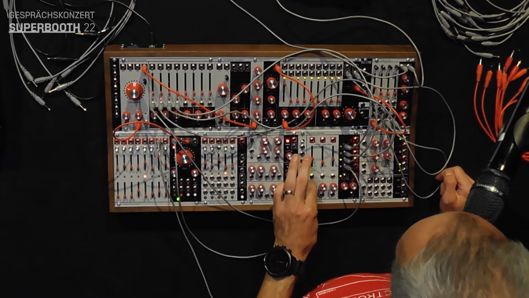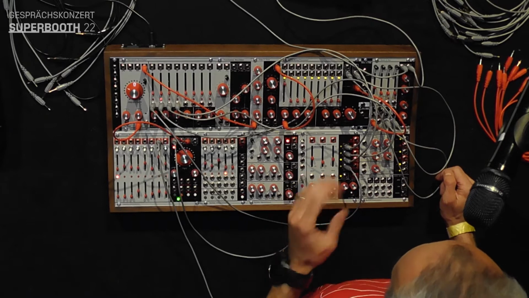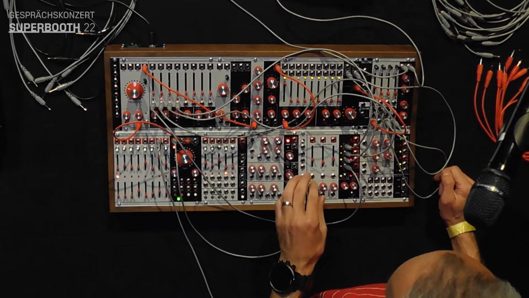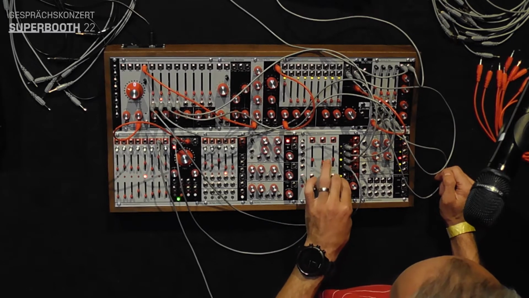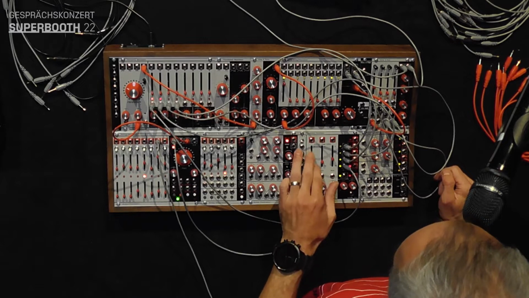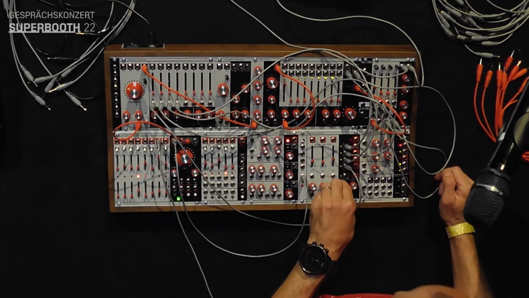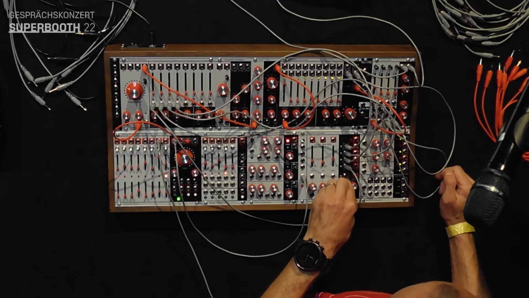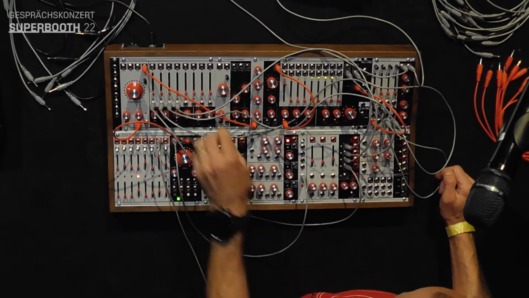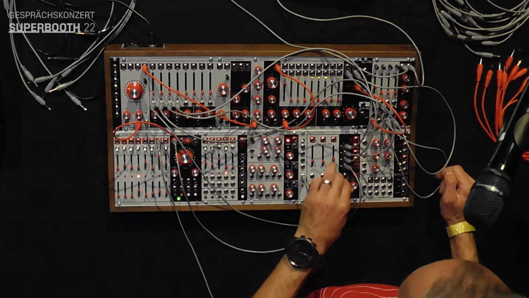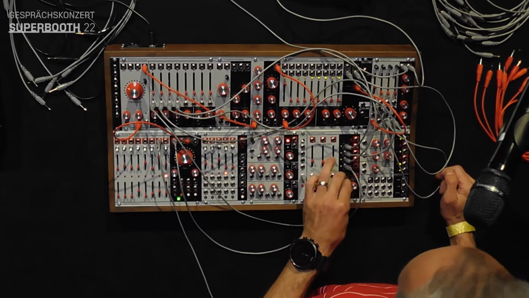So if we skew the attack, we can hear how it's going from faster to slower. This is tilting, so the higher notes are quieter. And the other way.